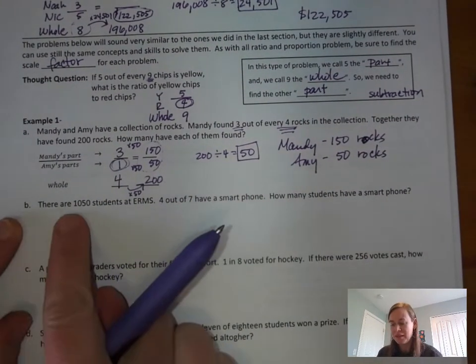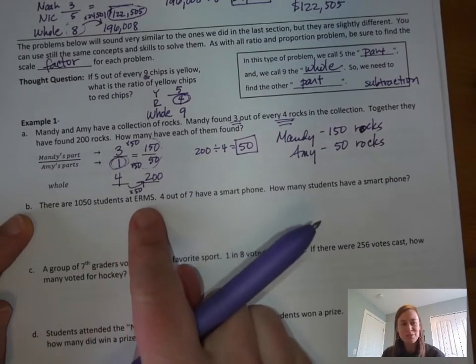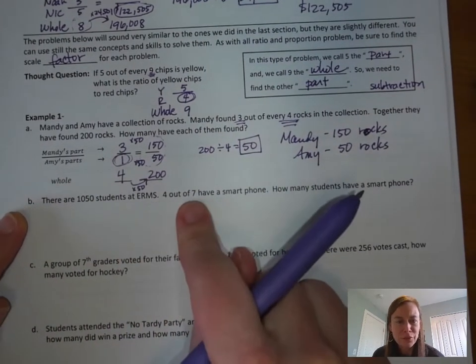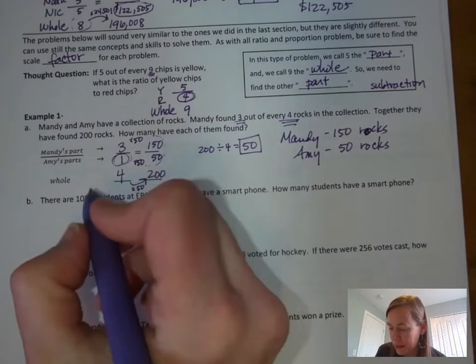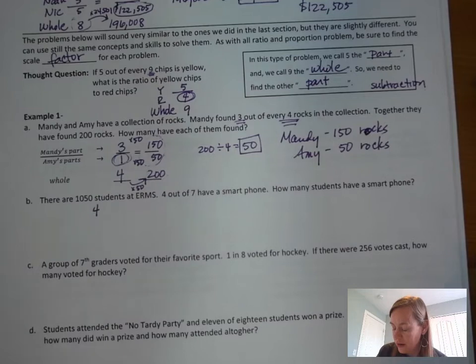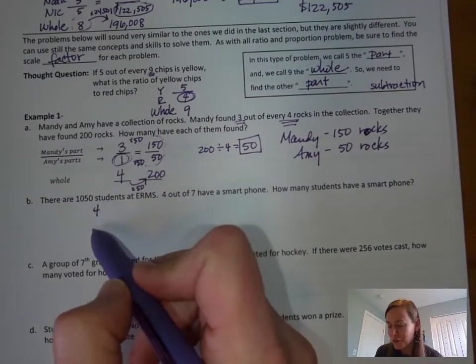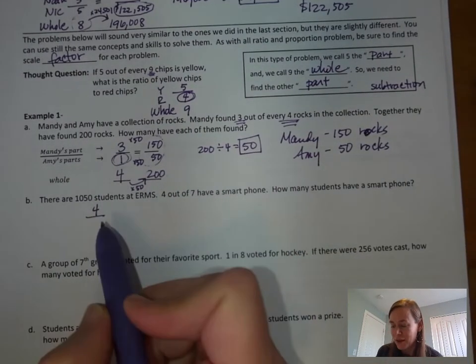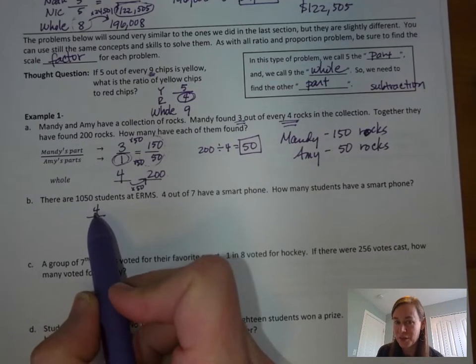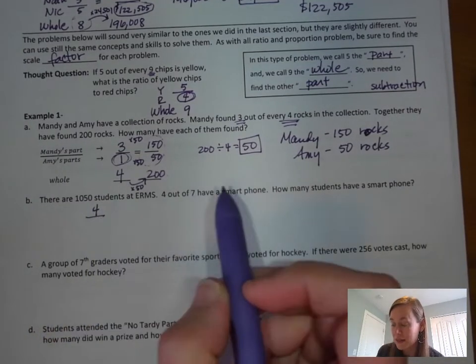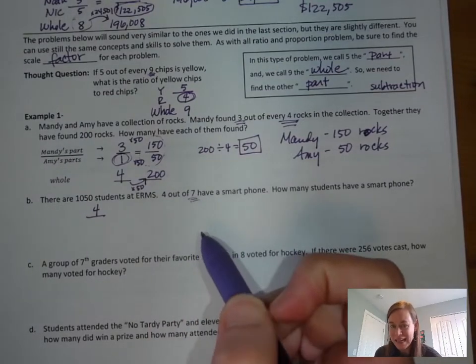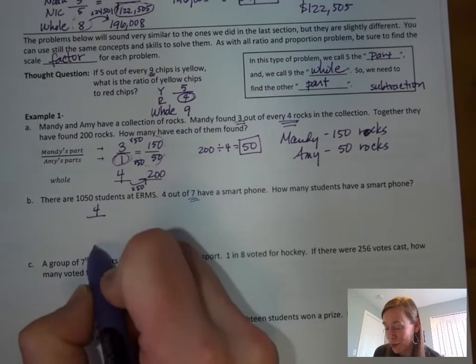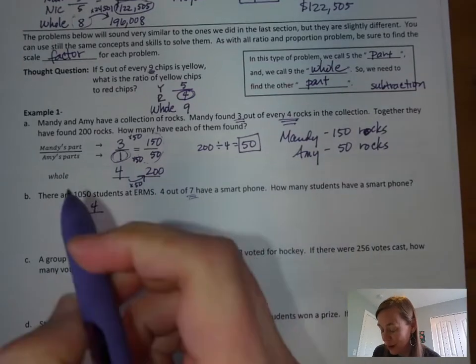Example B. There are 1,050 students at Elk Ridge Middle School. 4 out of 7 of them have a smartphone. Okay, let's start writing stuff down. 4 out of 7. So we're going to write our ratio. Well, we know that 4 out of 7 have a smartphone. So that 4 is one of the parts. But is the 7 another part or is it a whole? Yeah, that 7 is the whole. So if you said whole, good work.